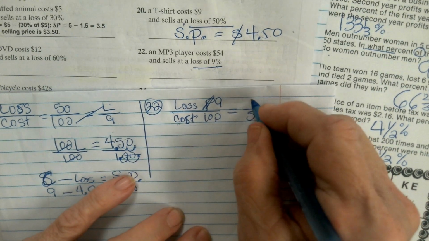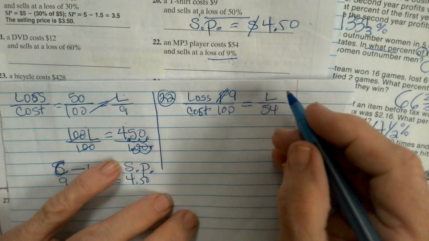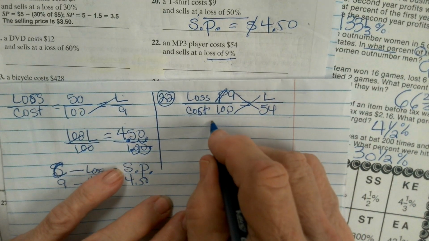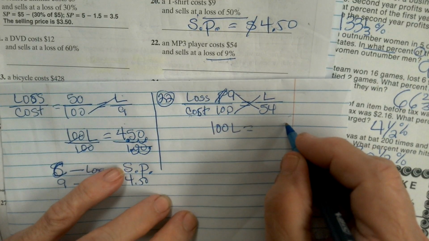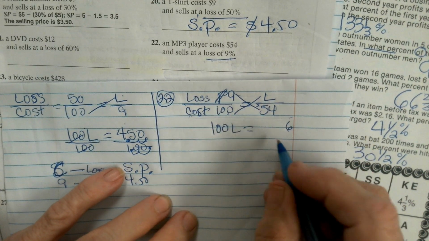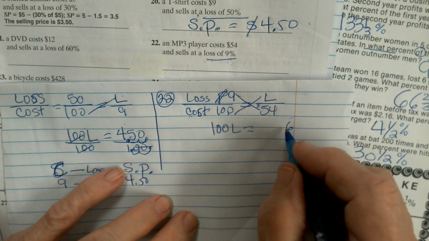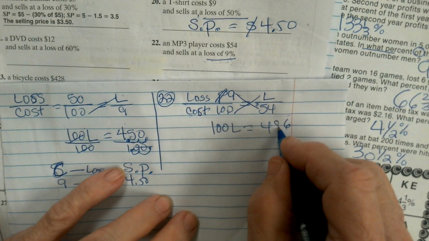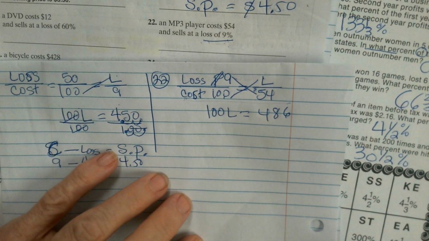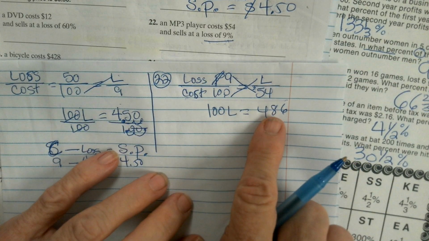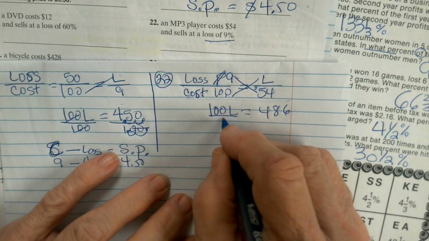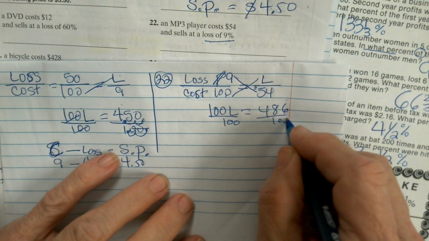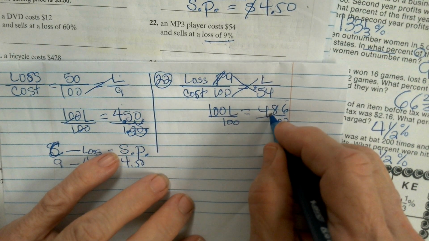And what's left is the loss that we're going to be finding. So this is going to be 100L is equal to... is that 36? 36, I can't do this that fast. 45, is it 48? Is it 486? Yes, 486. Okay. And who knows real quick what that is divided by 100? 4.86. It's going to be 4.86. Very good. Move it over twice, move it over twice.